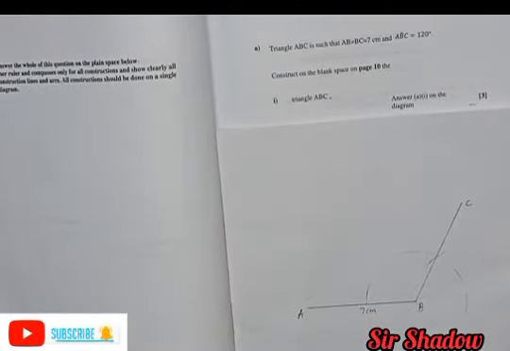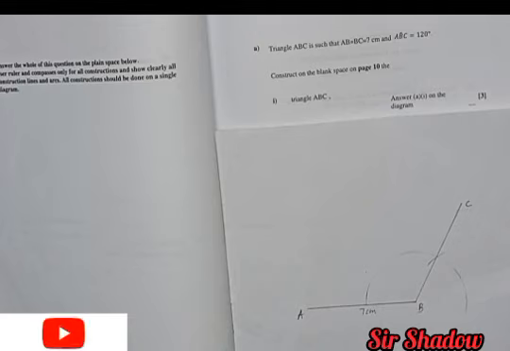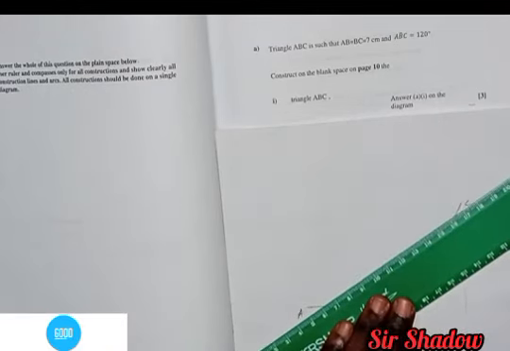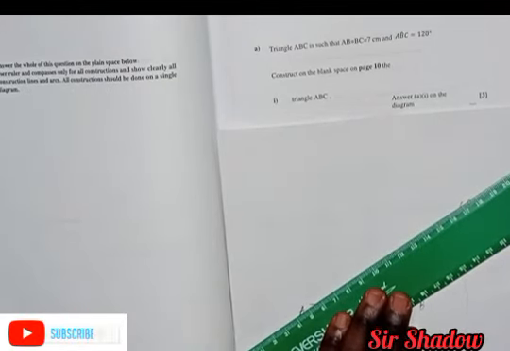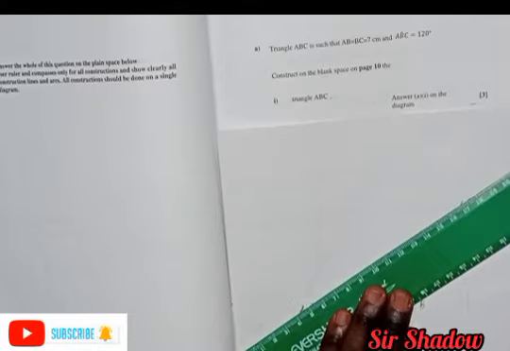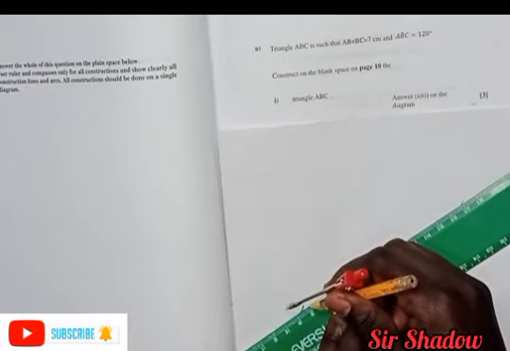But the question said construct triangle ABC, that AB is equal to BC is equal to 7 centimeters. ABC is equal to 120. Since it's a triangle, we have to join A and C. Don't forget to join, you lose some of the marks. So let's now join the point A and the point C.